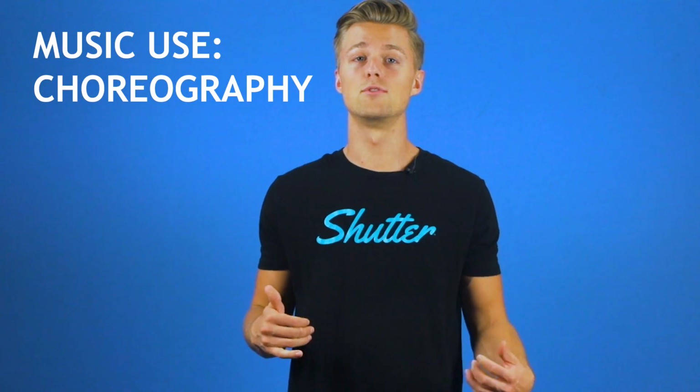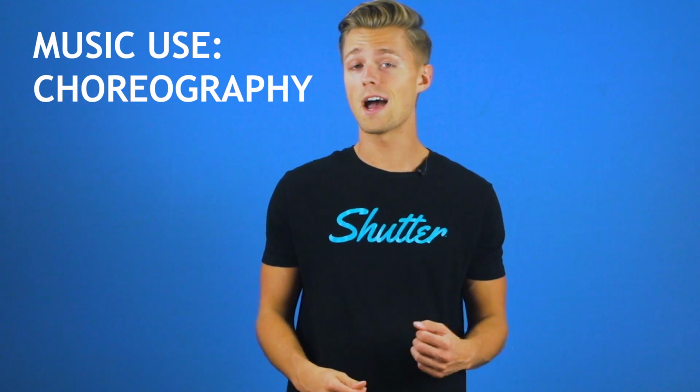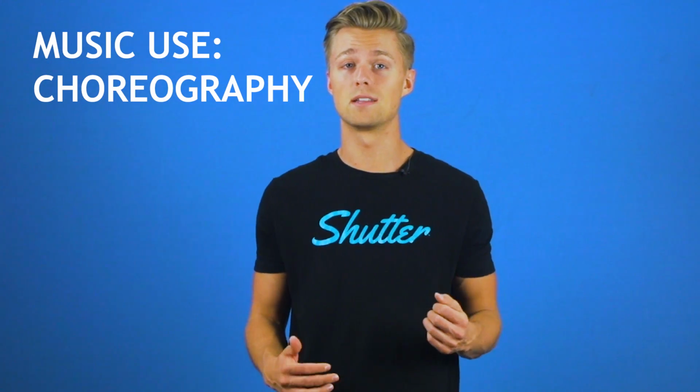Choreography is the first of 2 music use scores. When trying to score high in choreography, the simplest way to think about it is, when the music does something, you do something with it. You want to match the rhythm, melody, and big moments with the song in your tricks.